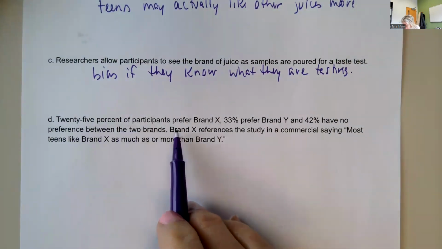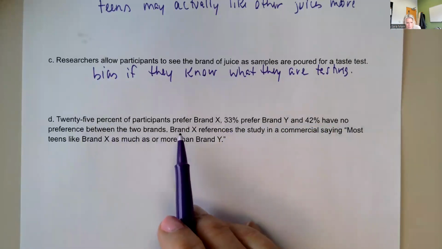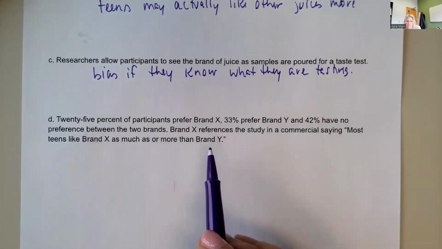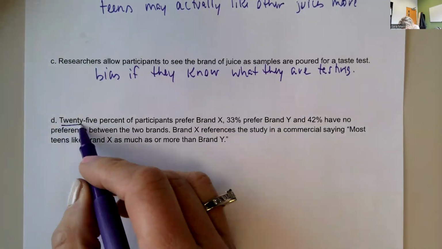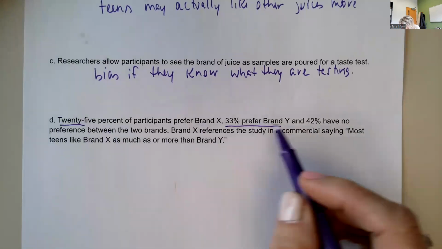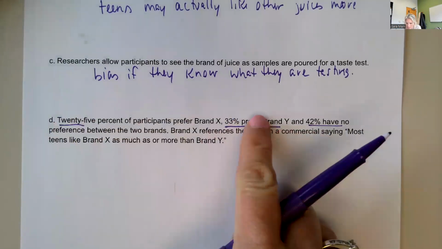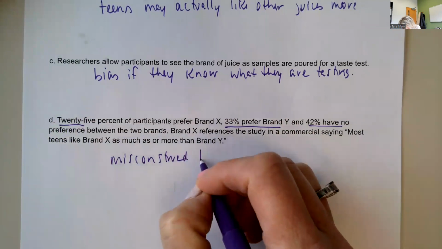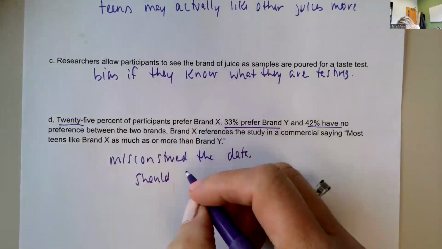So D says 25% of participants prefer brand X, 33% prefer brand Y, and 42% have no preference between the 2 brands. Brand X references the study in a commercial saying most teens like brand X as much as or more than brand Y. That is not true. 25 is smaller than 33. And maybe they're also including the 42 because these people had no preference. So they're like, oh, the 42 is really kind of included in not preferring brand Y. So they misconstrued the data. They should only be comparing the 25 to the 33.